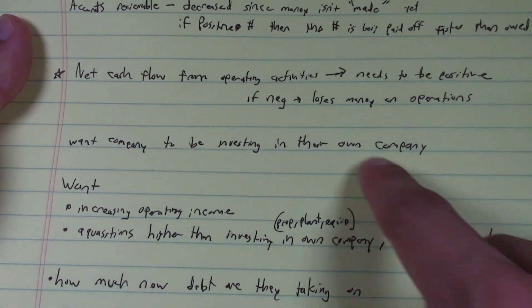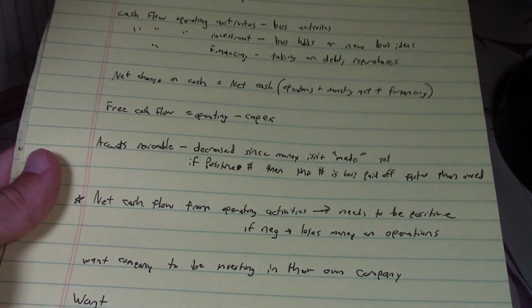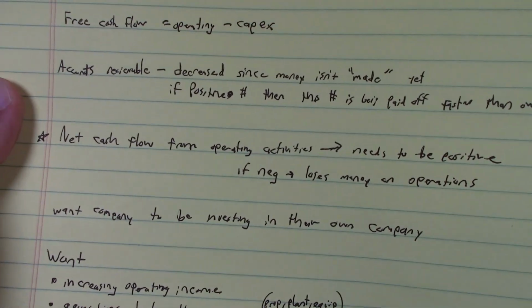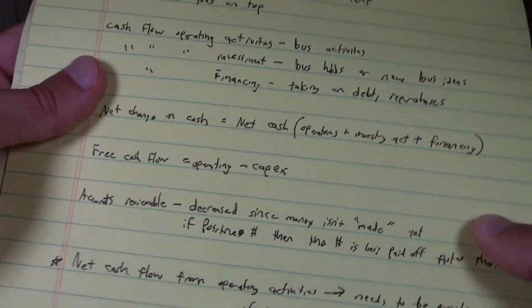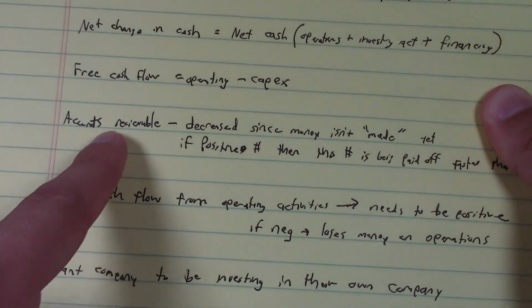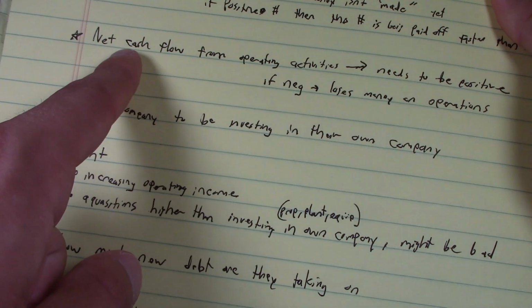Analyze businesses and stuff. I mean, I don't really analyze a lot of businesses now, but I'm just saying, when I did have a little bit more time into it, my hand's cramping. I'll try to hold it with this hand now. Accounts receivable. Yeah, whatever. Not too important.